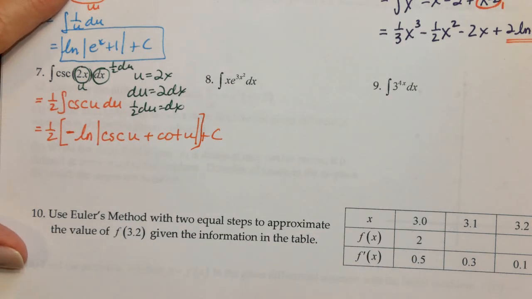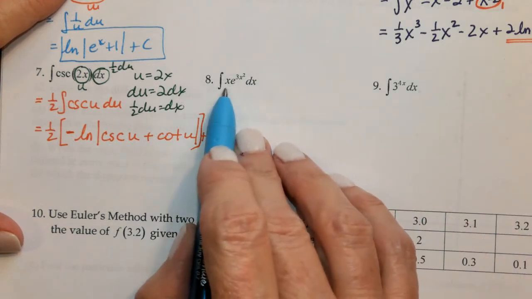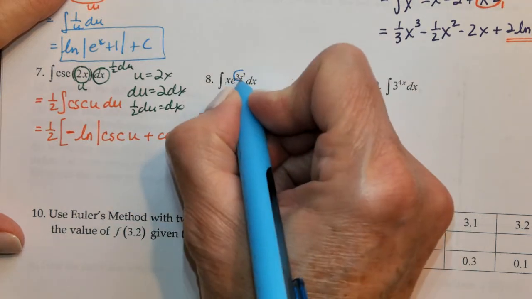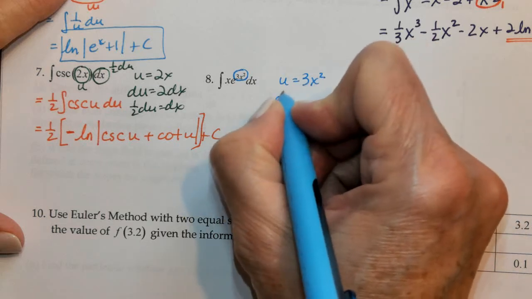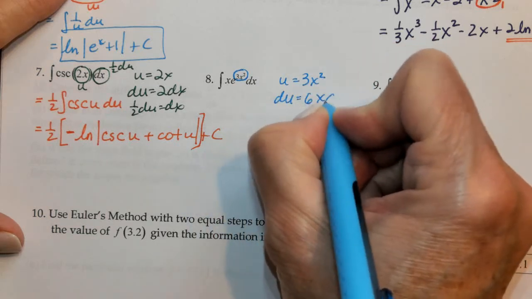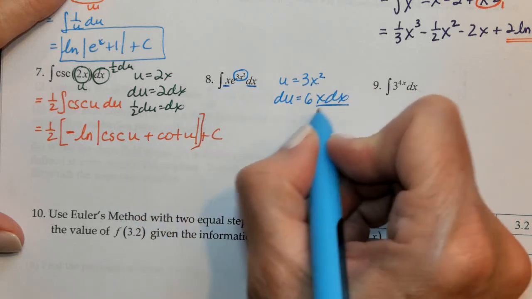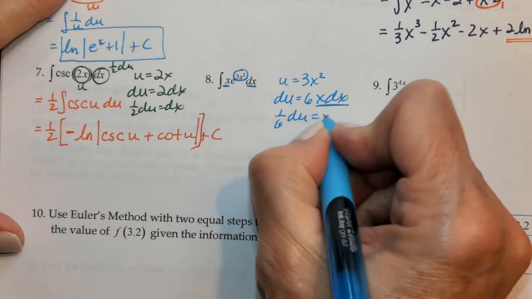All right. Number 8. What do we have here? We have x e to the 3x squared. I'm going to do a little u sub. U is 3x squared. Du is 6x dx. Here's the x dx, so I'm going to leave that there. I'm going to divide the 6 over.